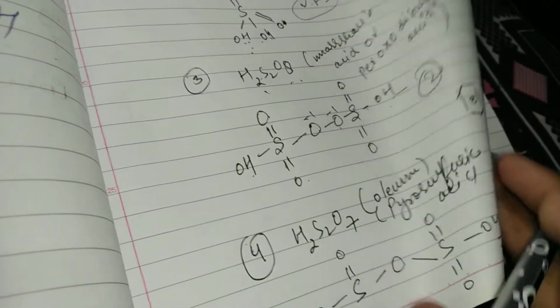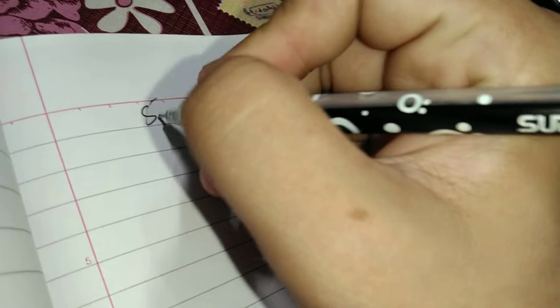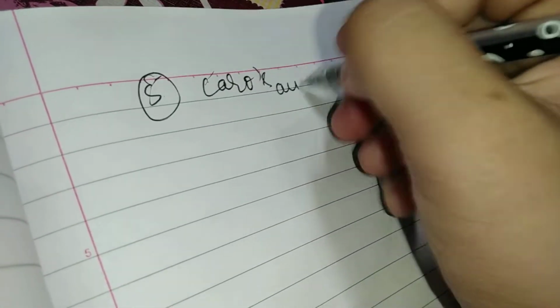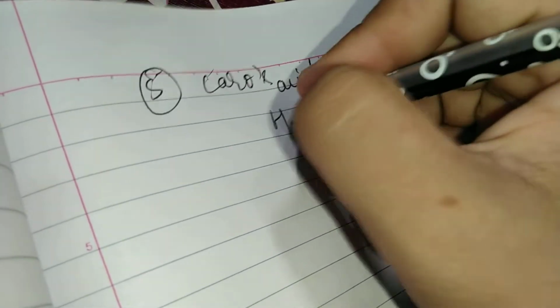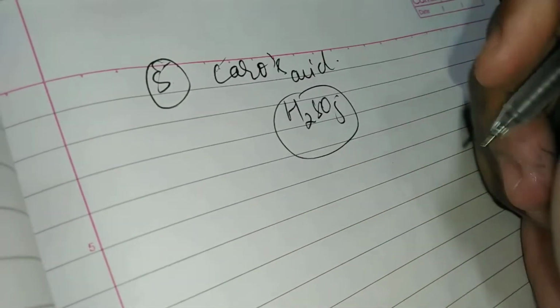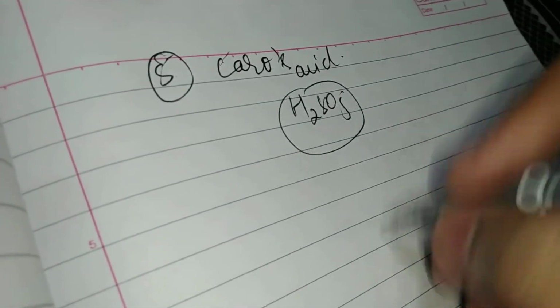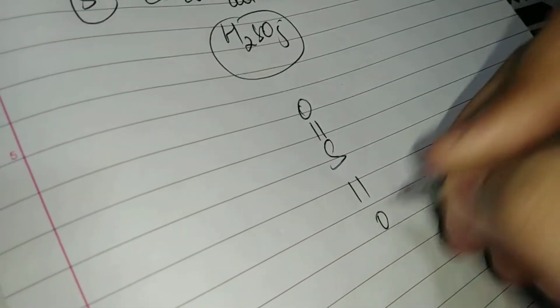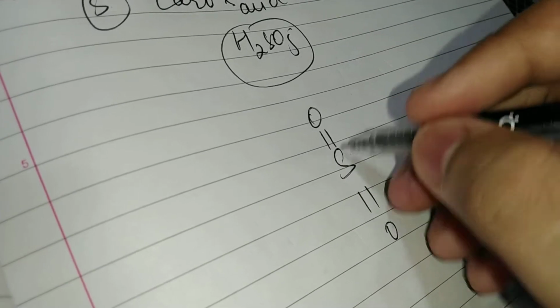Now let's learn about other acids also. Now the fifth one is Caro's acid, H2SO5. Okay. Now what we will do, we will take the central atom S, double bond O, double bond O, till the valency of the sulfur.